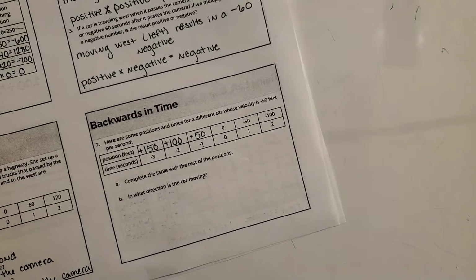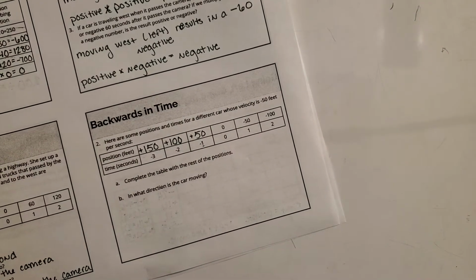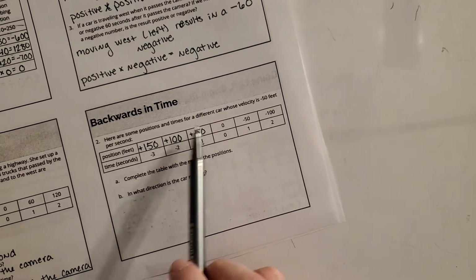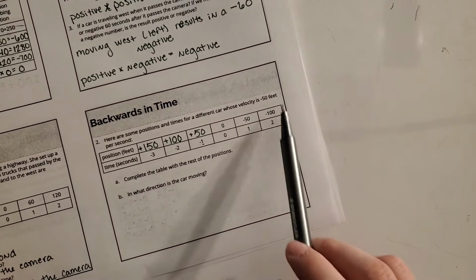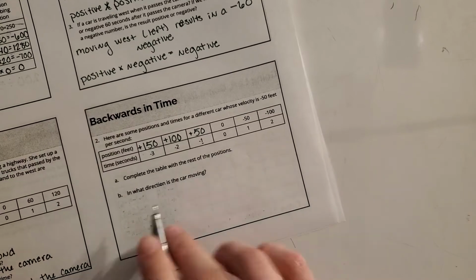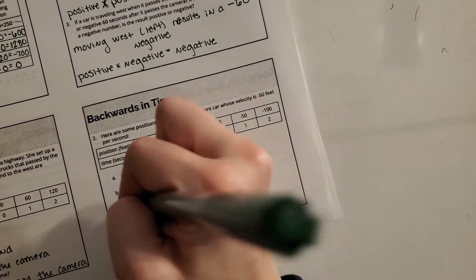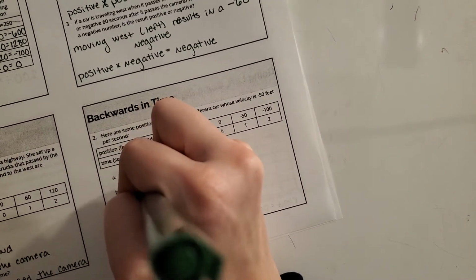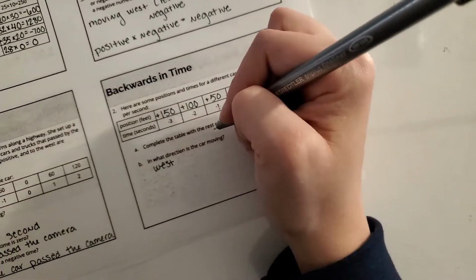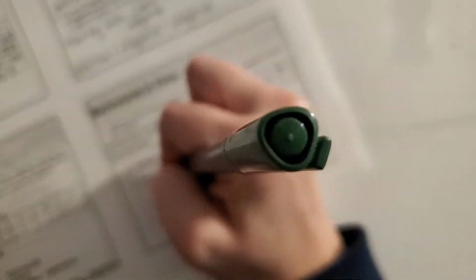And before that, they would be at a positive 150 feet. Well, since the car is moving from positives to negative numbers, that means our car has to be moving west.